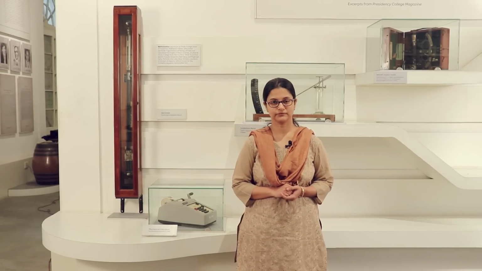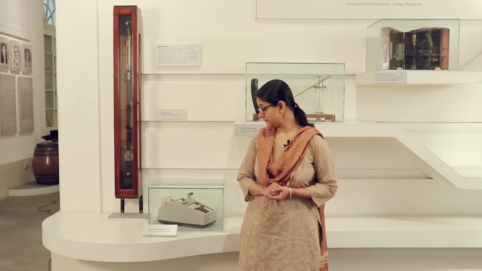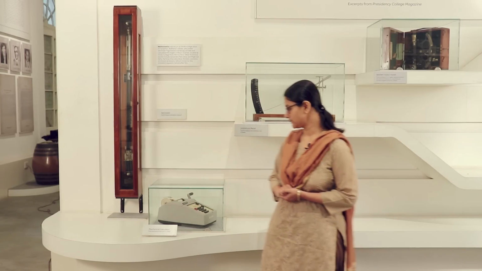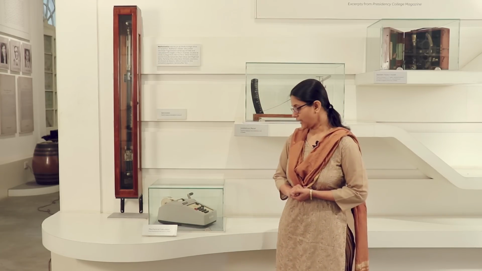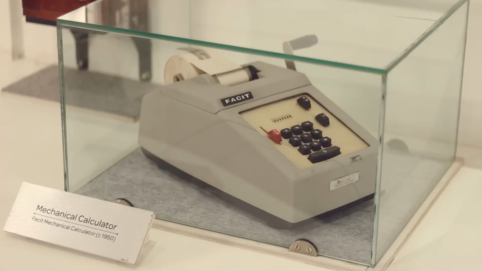Hello, I'm Dr. Shubhra Bhattacharya from the Mathematics Department of Presidency University. So I'll be speaking on these three exhibits. These were in our department. And the first one is a mechanical calculator.